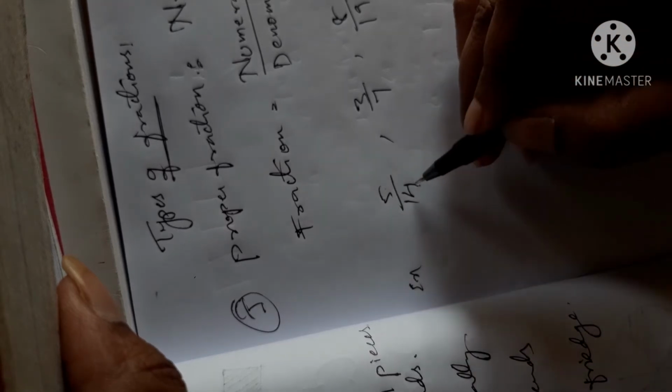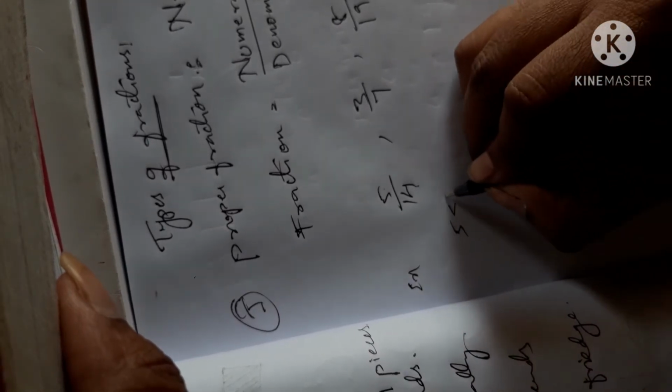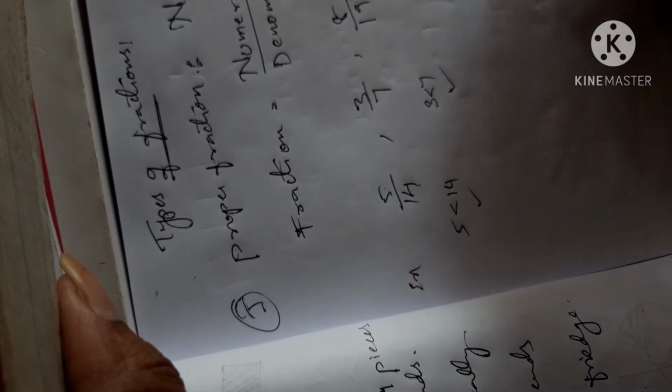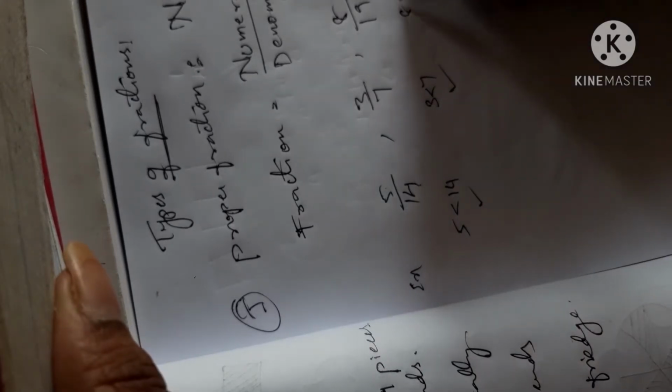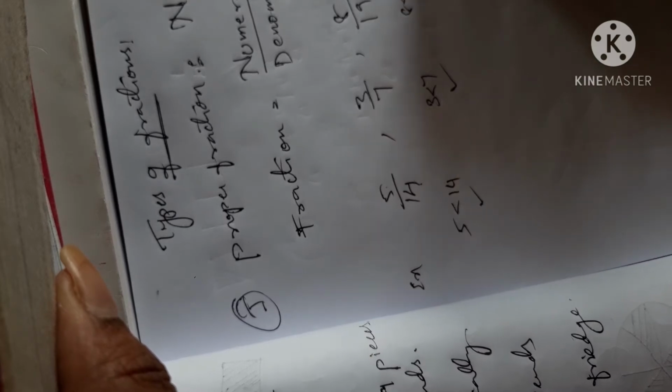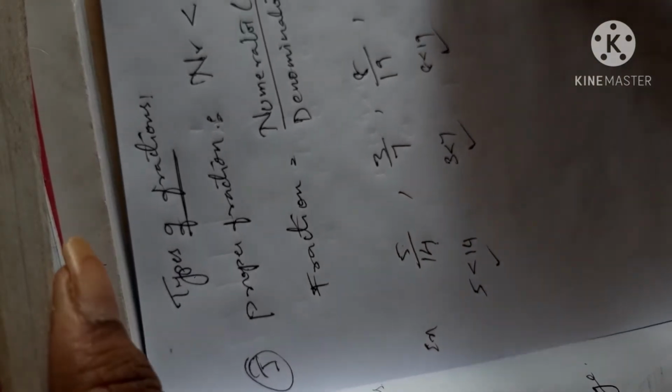Check whether the numerator value is less than the denominator or not. 5 is less than 14, yes, so it is proper. 3 is less than 7, yes, also proper. 8 is less than 19, yes, also proper. 7 is less than 10, yes, also a proper fraction.